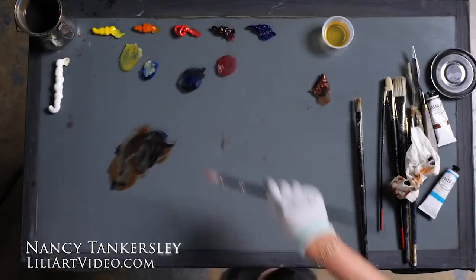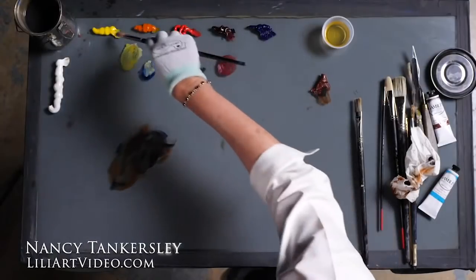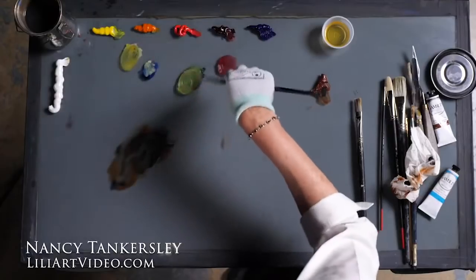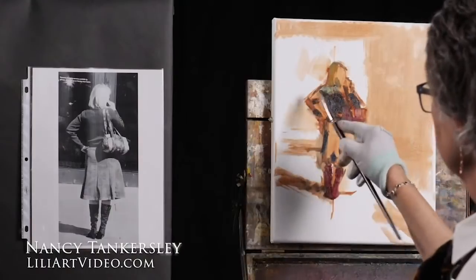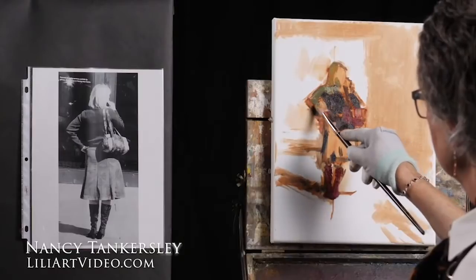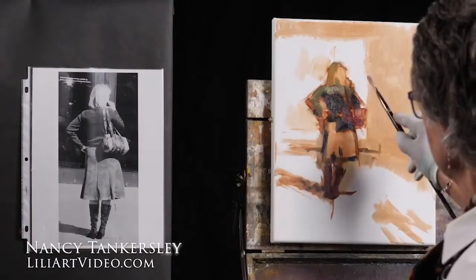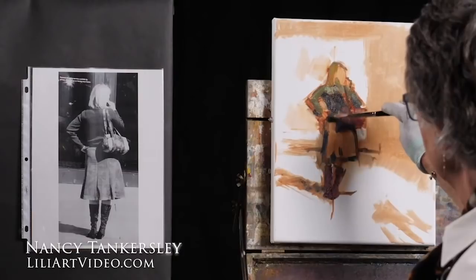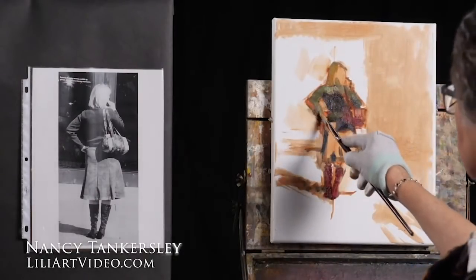Let's go back to the sweater. I'm going to reach into my green, add a little white, a little yellow, get to what I think might be the right value for this sweater in light. That's pretty green. Carefully block it in. There's a little bit of light down here. Those arms are mostly in the light.